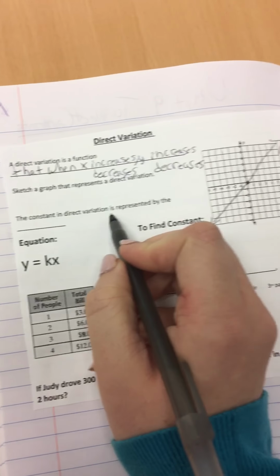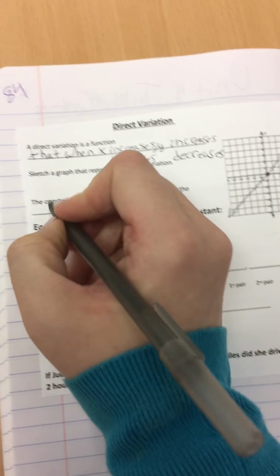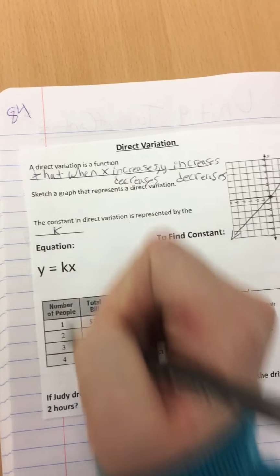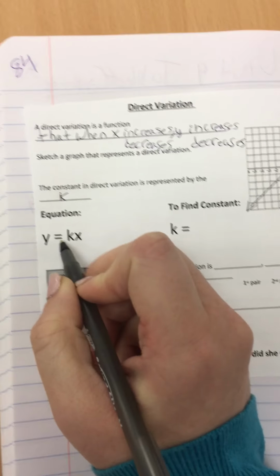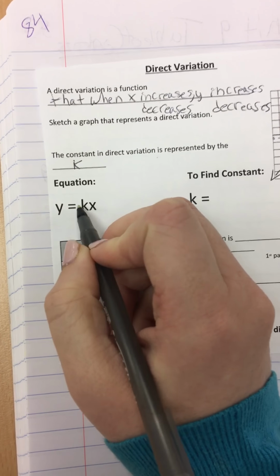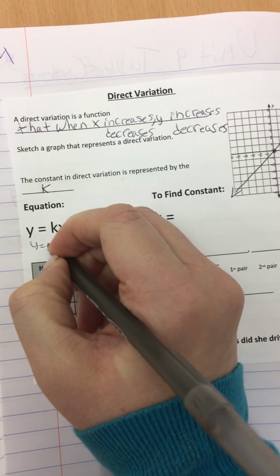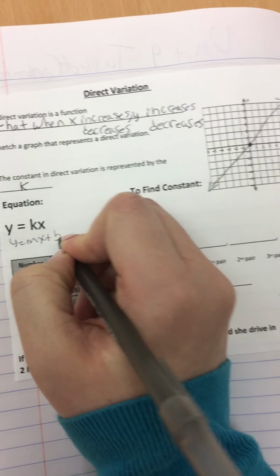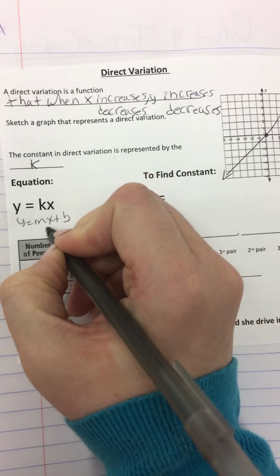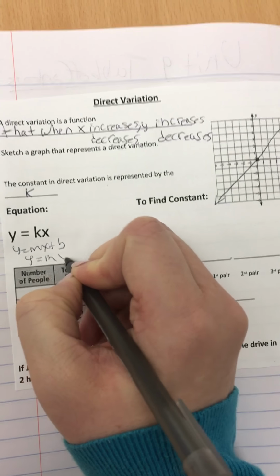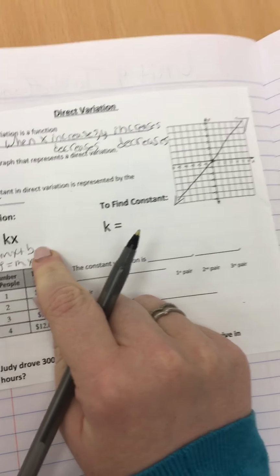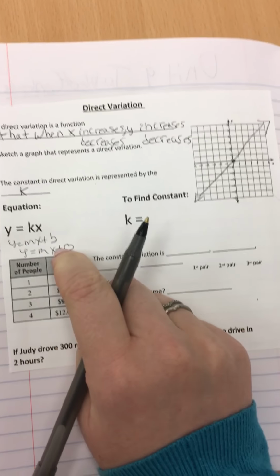The constant in a direct variation is represented by the k. So for example, in an equation it looks like this, y equals kx. It's kind of like y equals mx plus b, but b is your 0. And then we don't write this. So that's where this comes from.